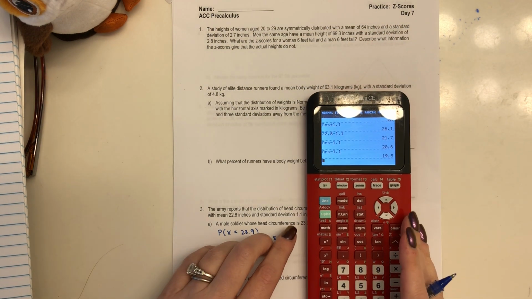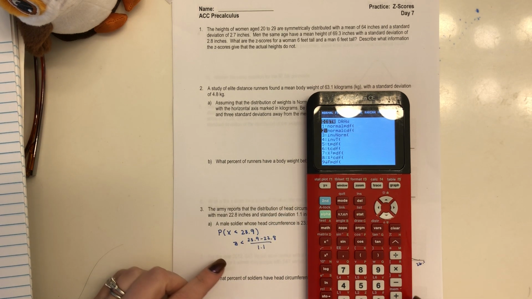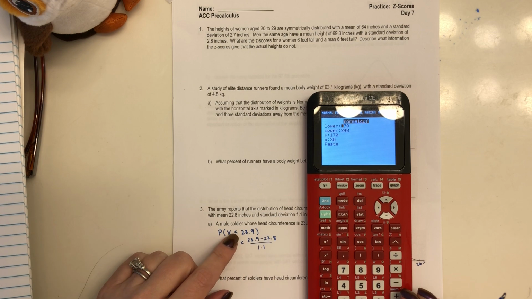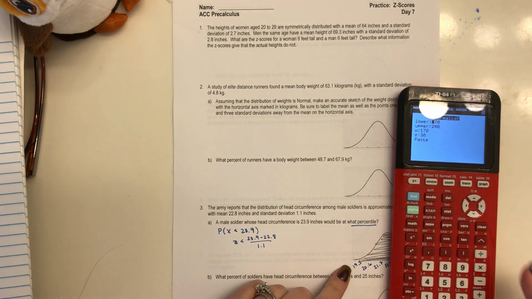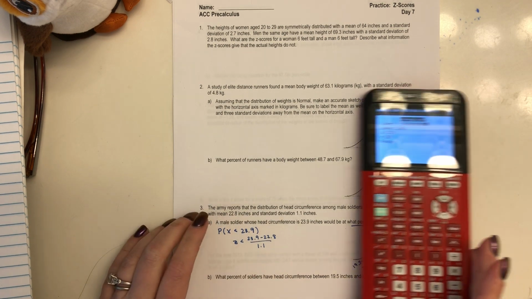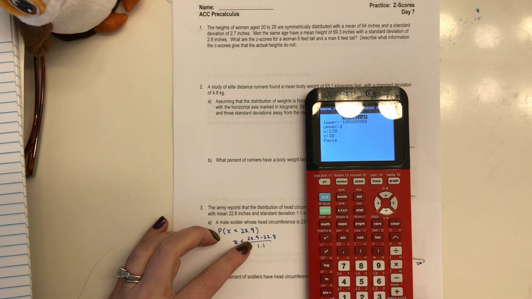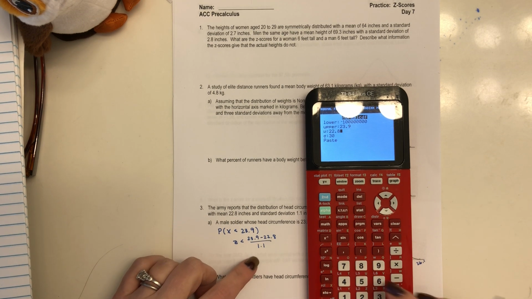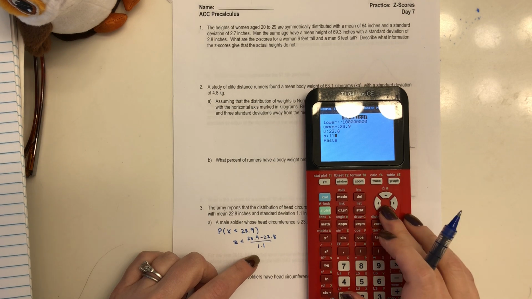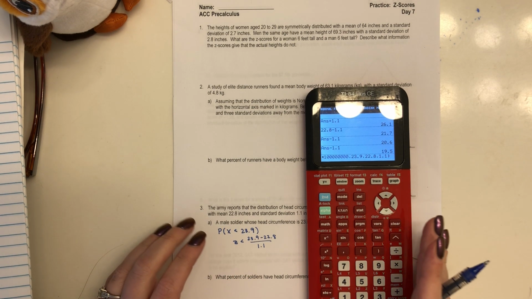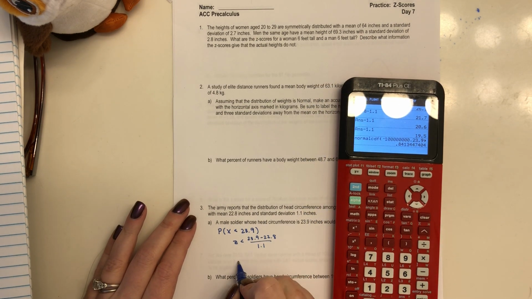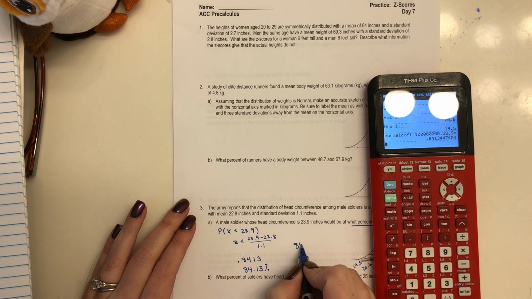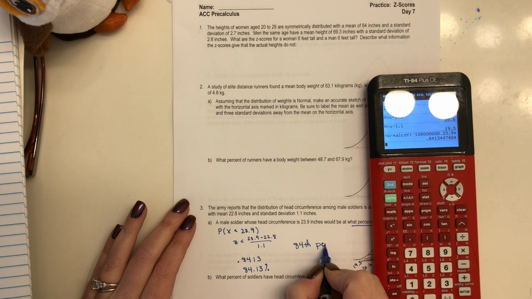Okay, so let's go to our calculator. We're going to go to our distro menu, pick CDF, not PDF. Our lower value, since we're doing less than, that's negative infinity, so we're just going to pick a really huge negative number. Then my upper value is going to be 23.9, my mu is 22.8, and my standard deviation is 1.1, not 11, and then I'm going to hit paste, and that's going to give me 0.8413, which is 84.13%, which is about the 84th percentile.